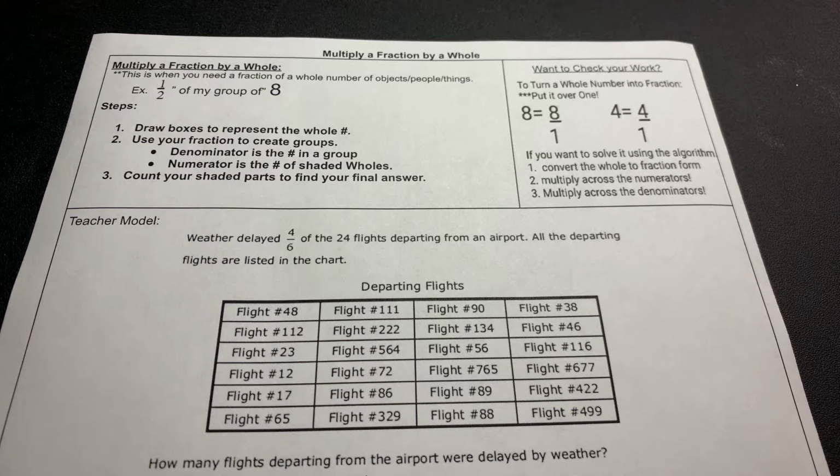You're going to draw boxes to represent your whole number. Use fractions to create your groups. The denominator will represent the number that's in each group when you're grouping them, and the numerator is the number of shaded holes that you are going to fill in to figure out what your answer is. Then number 3, you're going to count the shaded parts to find your final answer.